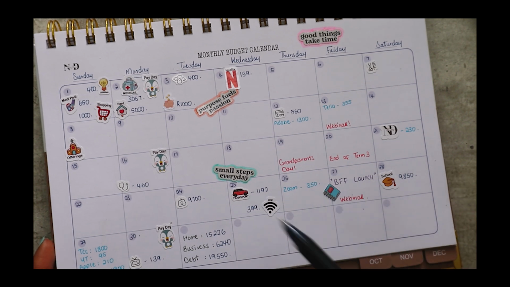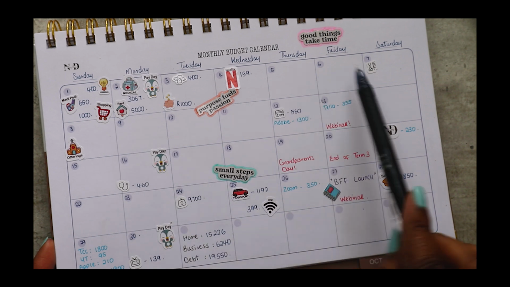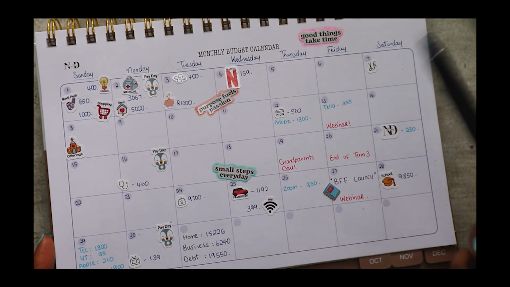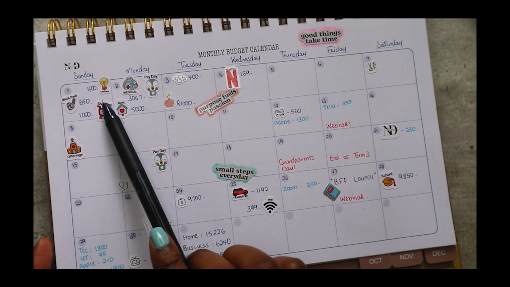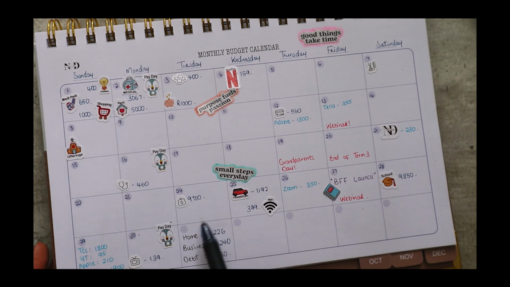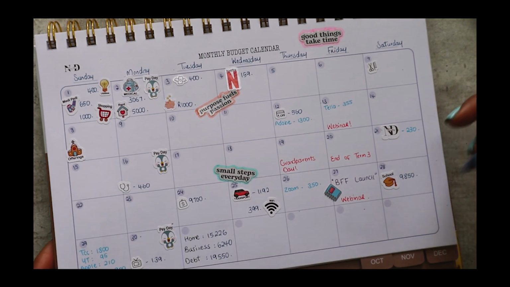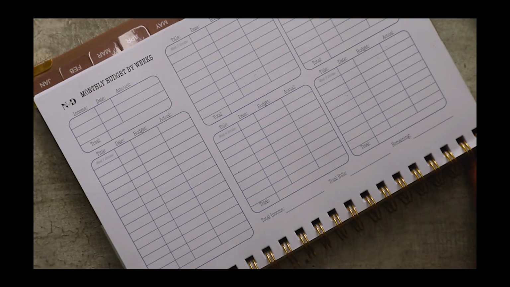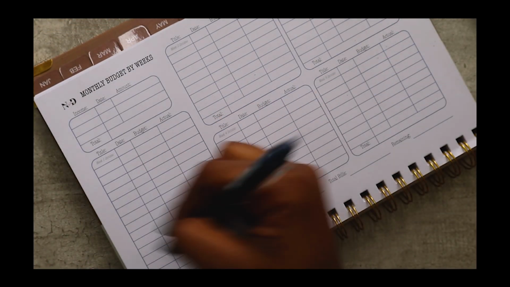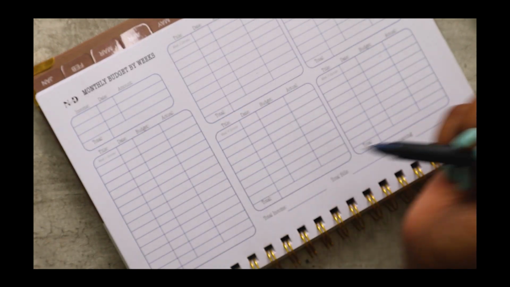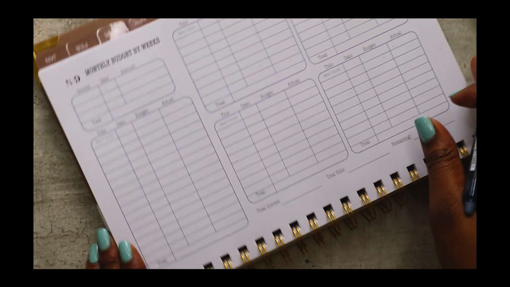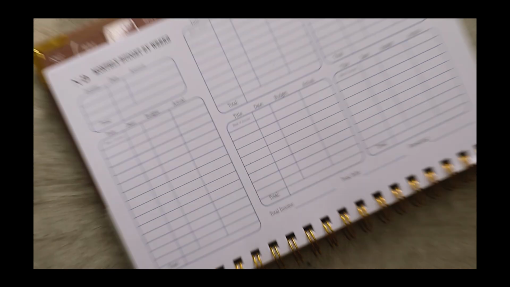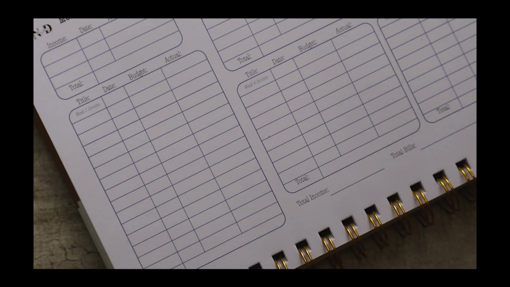My week 1 is going to be the first week of the calendar, because I have decided, since I've become self-employed, that my payday is on the 1st of every month or the end of every month. So it's the same thing. Let's go to week 1, and I'm just going to zoom in a little bit.